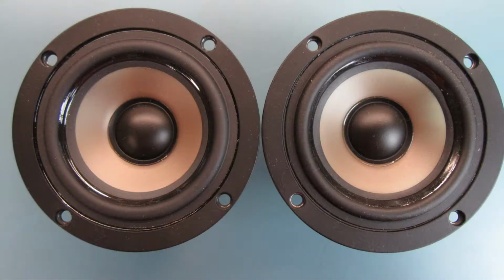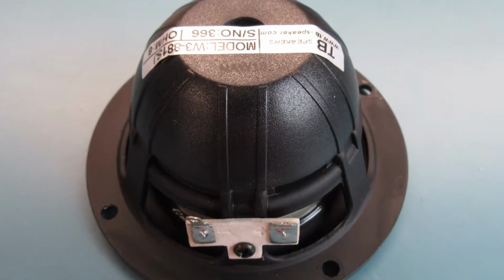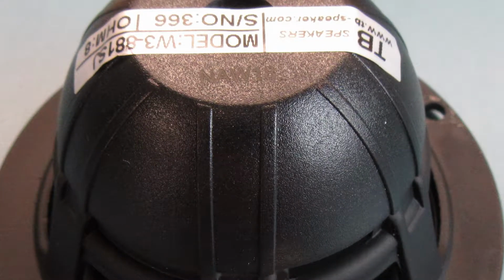The speakers are Tang Band 3-inch full-range drivers. The neodymium magnet design allows the shielded driver motor to be small enough to fit in the enclosure and yet powerful enough to produce quality sound.